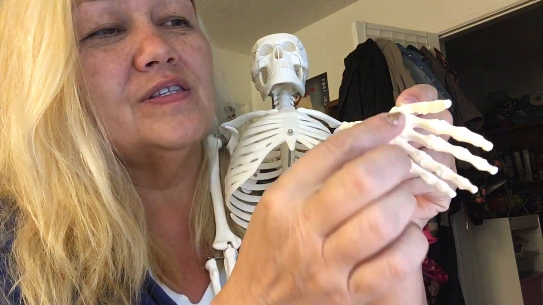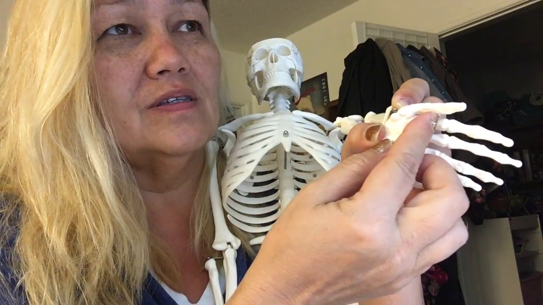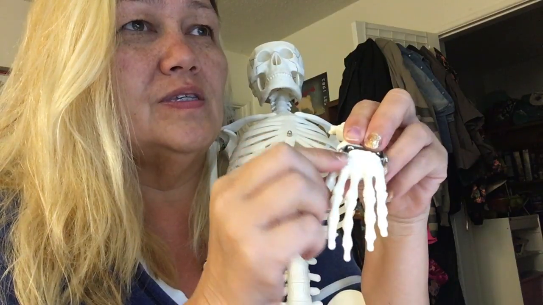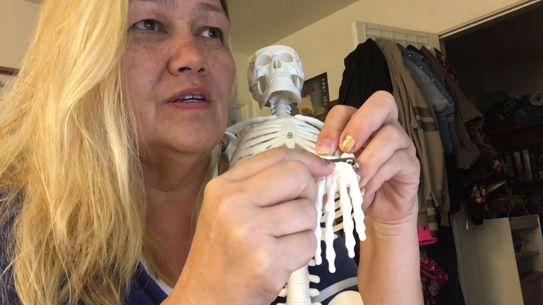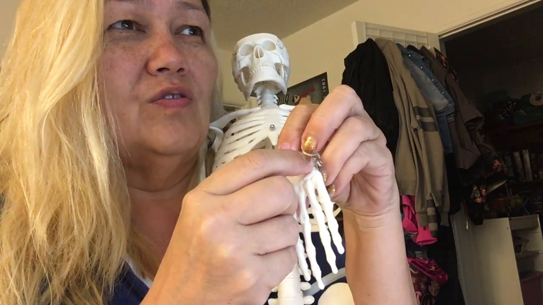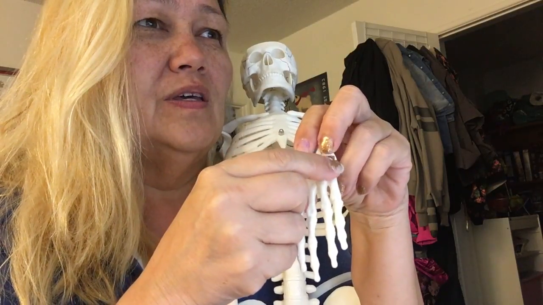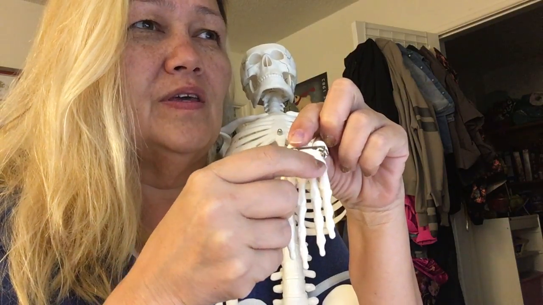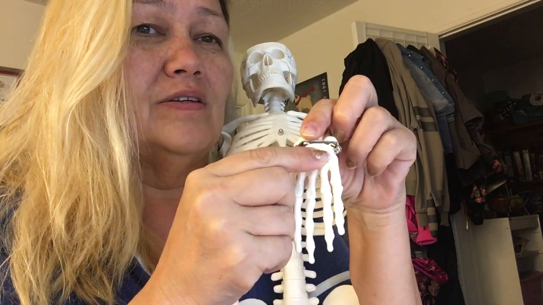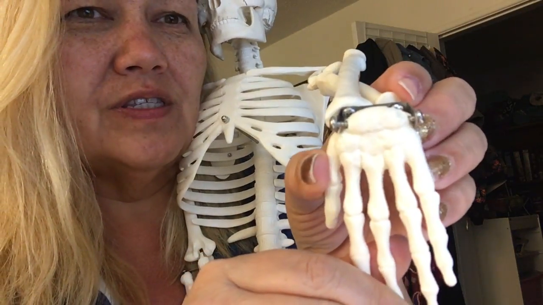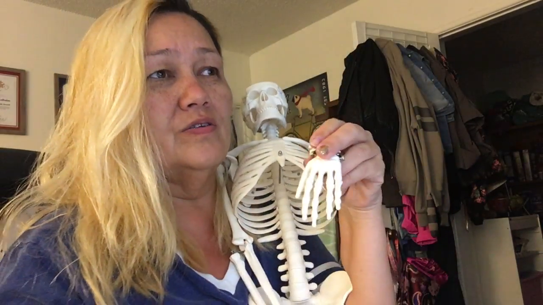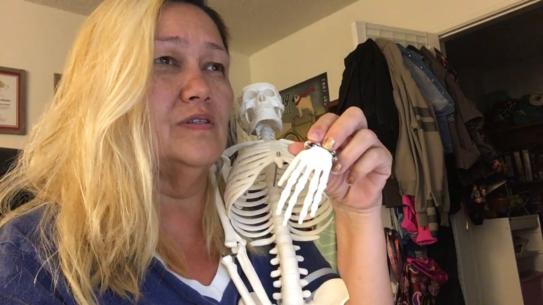Okay, now here we go. The sesamoid is right here at the thumb. It's these two little bones that are right there. Then we're going to go on to the trapezium, the trapezoid, the scaphoid, the lunate, the triquetrum, the pisiform, the capitate, which is in the middle, and the hamate. And I don't know if you can even see that. Hopefully that was clear. Anyway, those are the wrist and the hand bones.